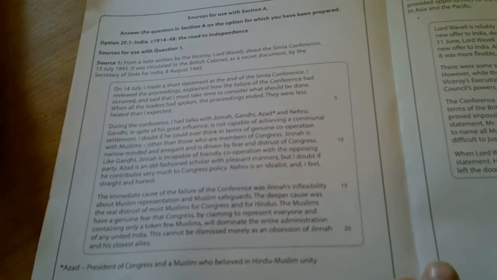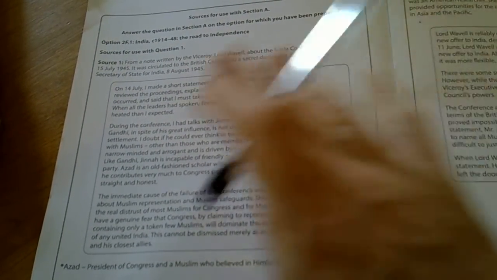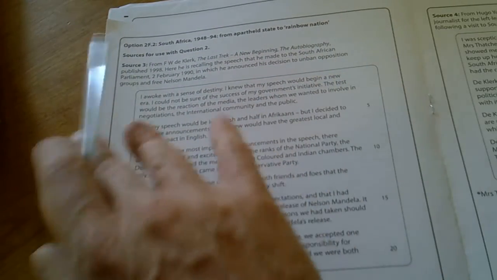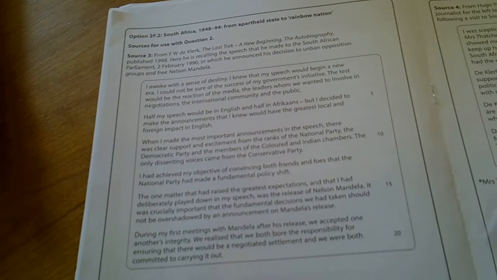Okay, so here we go. Again, first thing is not to freak out. Oh my God, this is all about the Simla conference. We're not looking at source 1. We're not looking at source 2. Let's strike those out. We're not interested. Sorry, Gandhi. Sorry, Viceroy Wavell. We're not dealing with you right now. It's always sources 3 and 4 for South Africa. So we're going to flip to them.